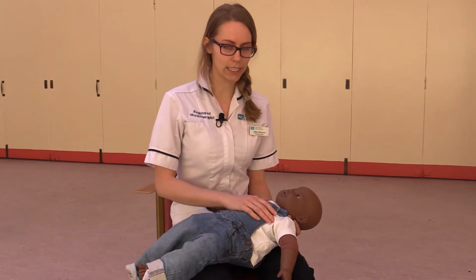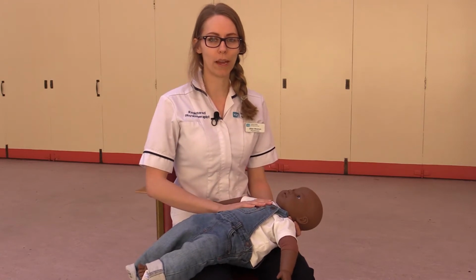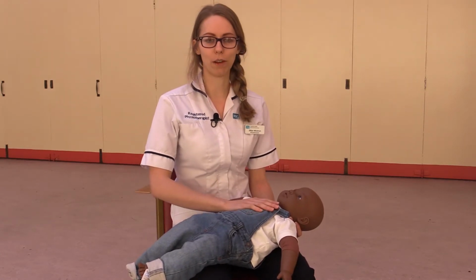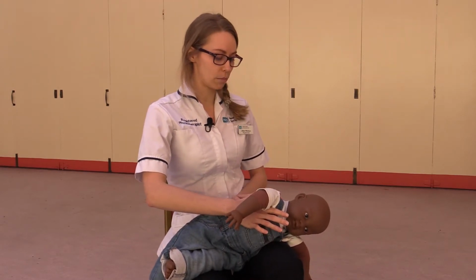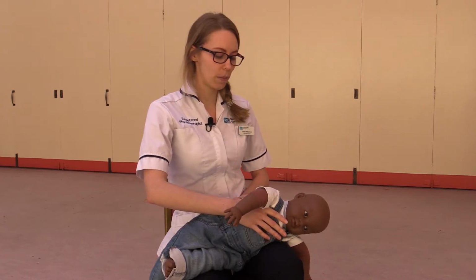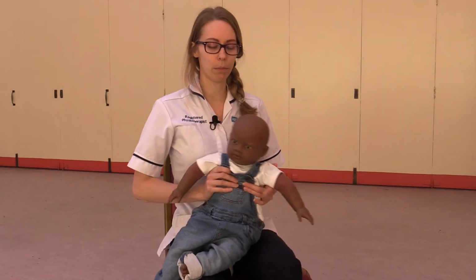This will move the secretions into the central airways, which may stimulate a cough, and this can then be suctioned away. So again, with vibes, the child, or the adult, can be placed in side lying, supine lying, or sitting up.